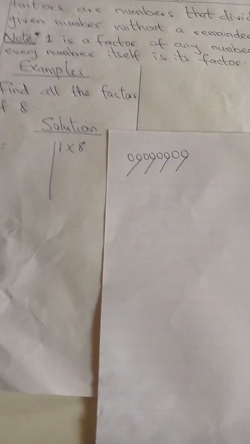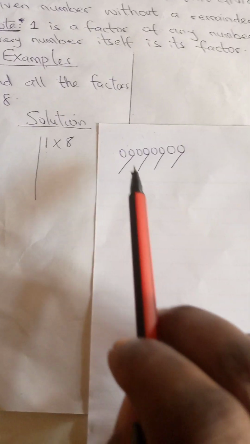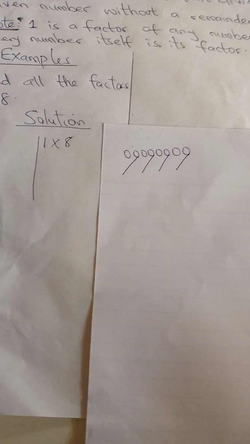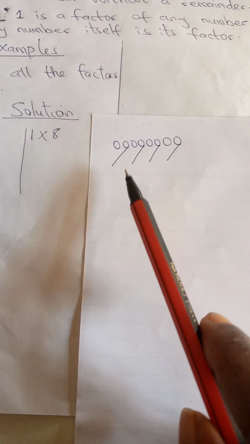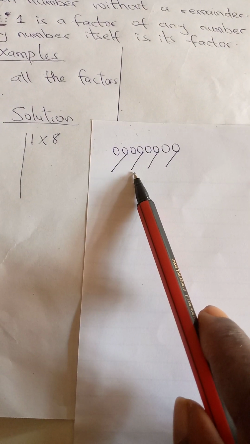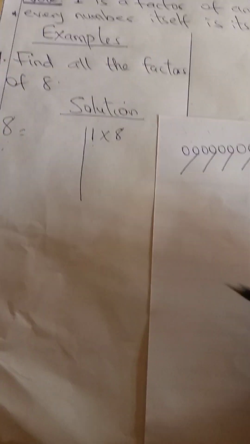Here, I've counted my 8. So I have to divide through by 2 to know if 2 is a factor or not. As you can see, I've divided through without remainder, meaning 2 is a factor. And 2 can divide 8 four times: 1, 2, 3, 4. That is, I'll write 2 times 4.